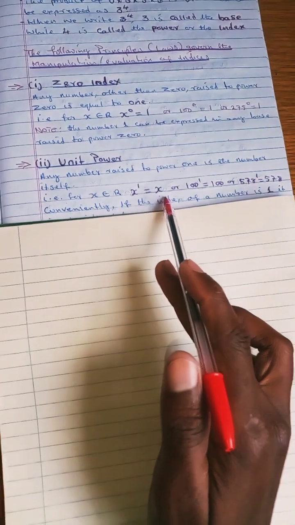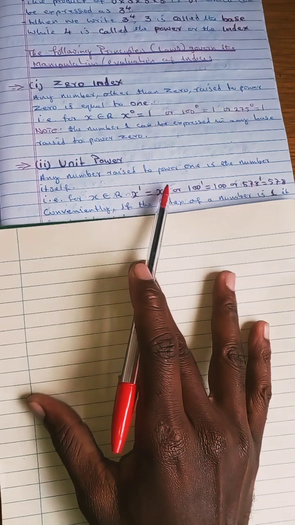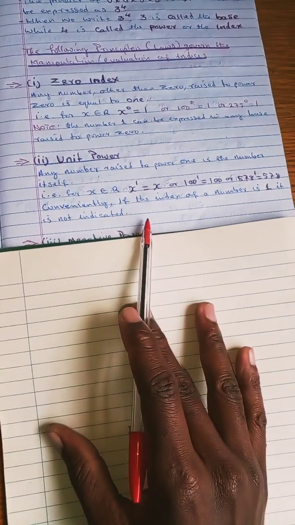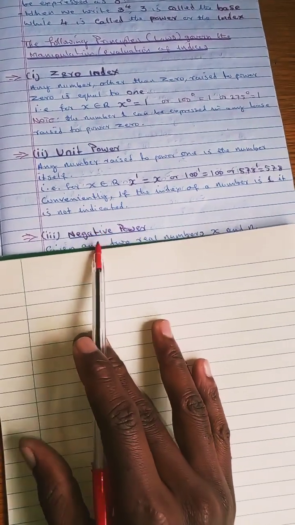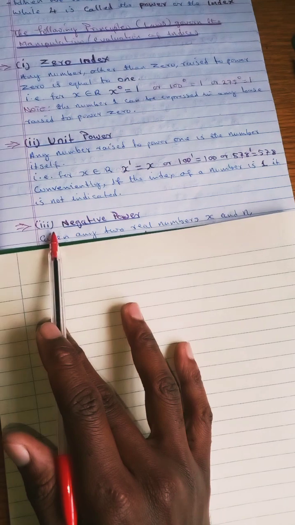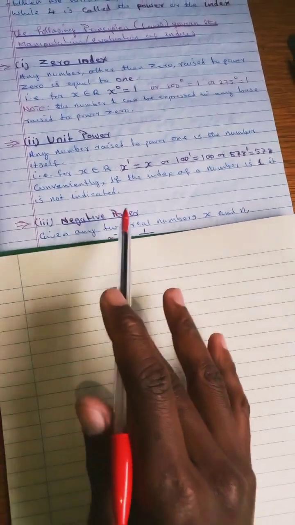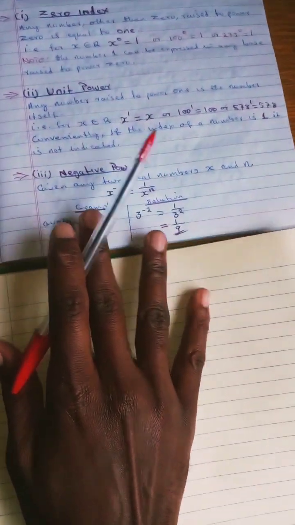So don't forget this because it will be helpful in your examination questions, as we shall look at some samples from different years of the ECZ past paper examination questions. Now, let's look at the third law, which is negative power. Pay particular attention because it is one of the laws that confuses a lot of people.